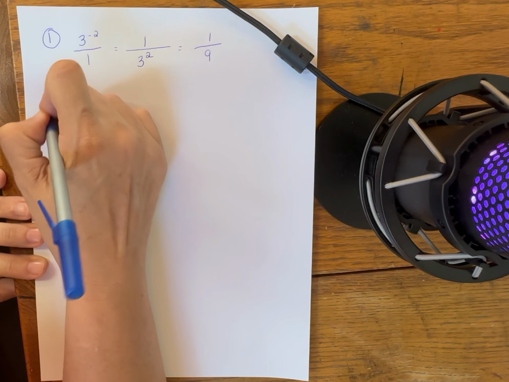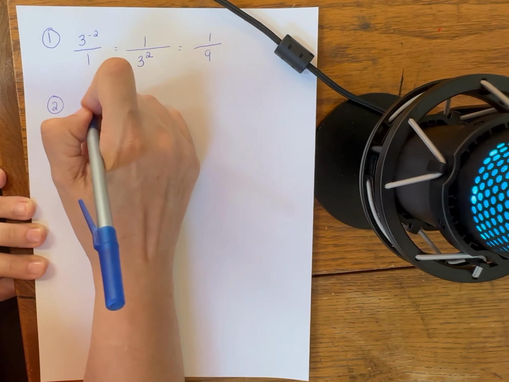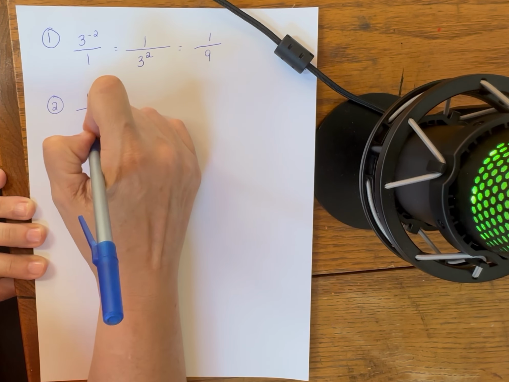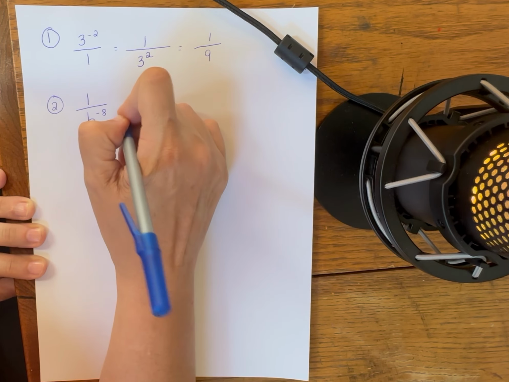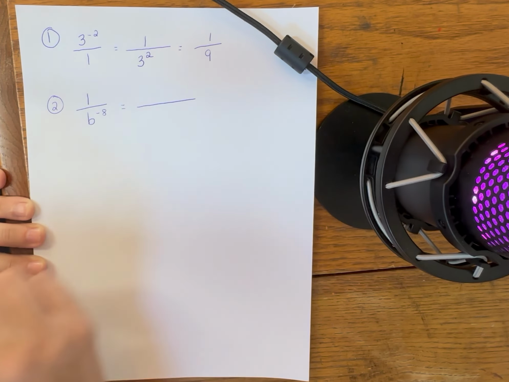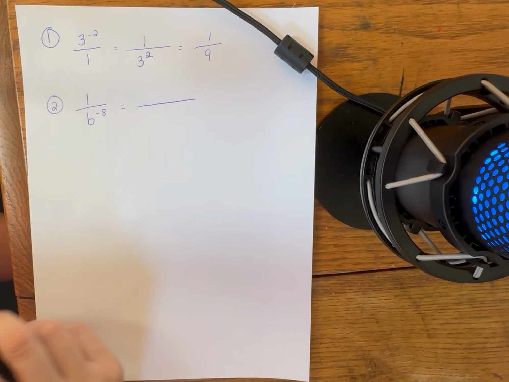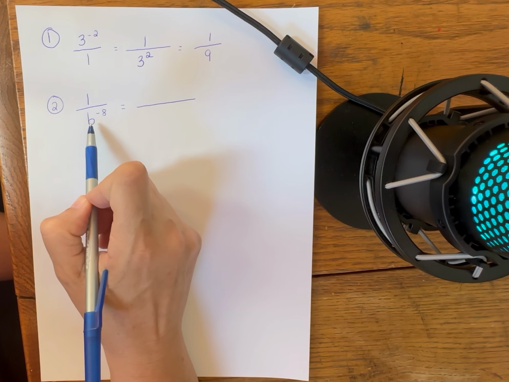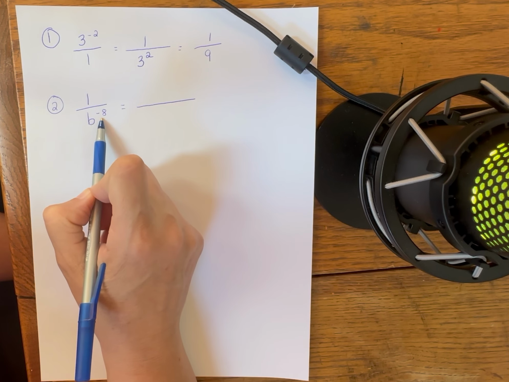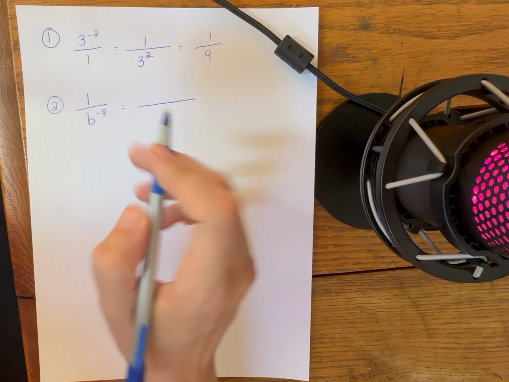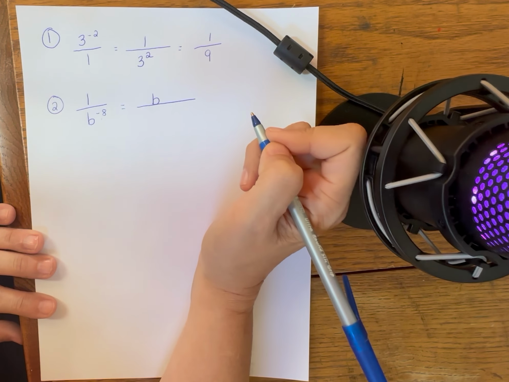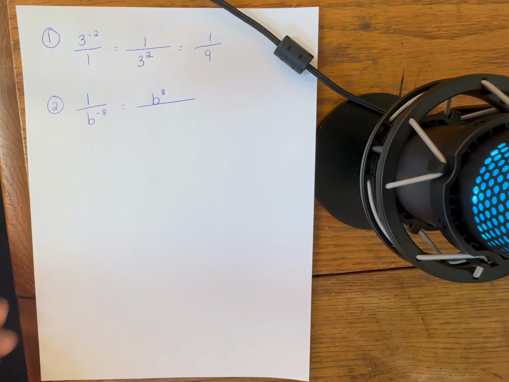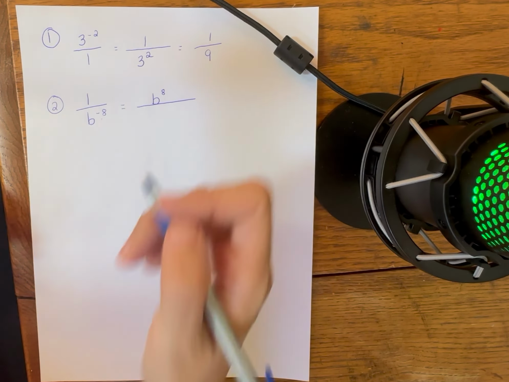Let's take a look at number 2. I have 1 over b to the negative 8. Making my fraction bar. Again, we don't want that negative exponent. We got a base to a negative exponent. To get rid of that negative exponent, we move the base to the top, and then we can change the exponent to positive. There's nothing left on the bottom.